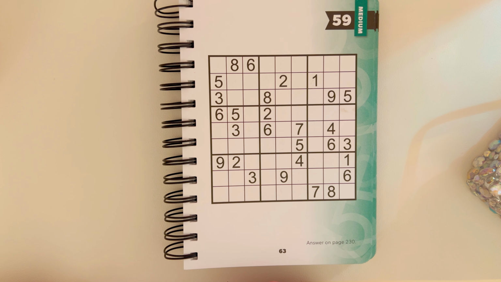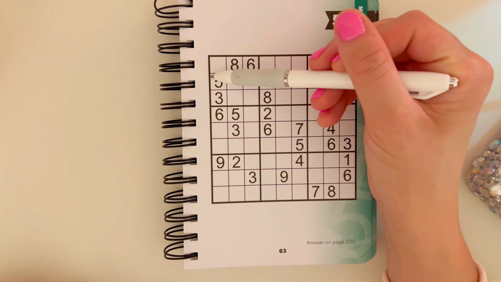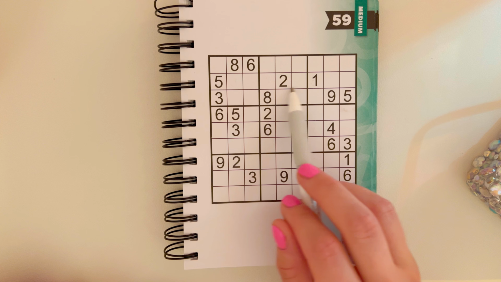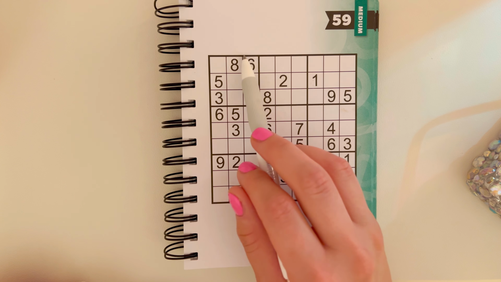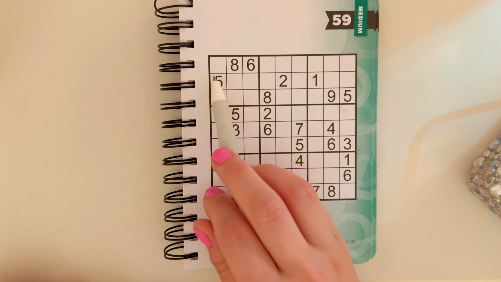So, Sudoku operates in rows, columns, and boxes. This is a row, like this. This is a column. Row is left to right, column up and down, and this is a box. It's a 3x3 box.